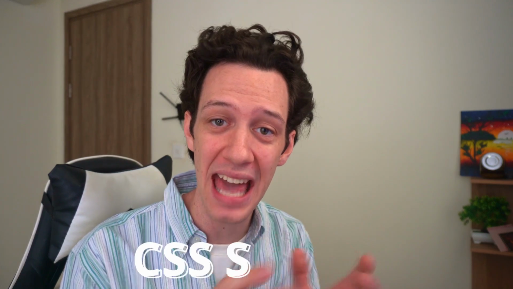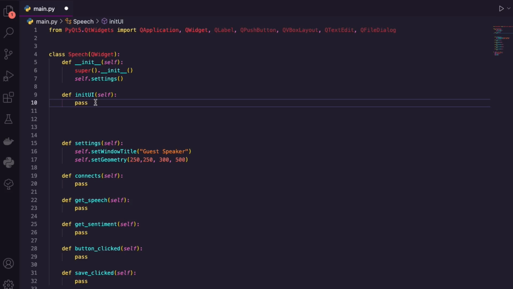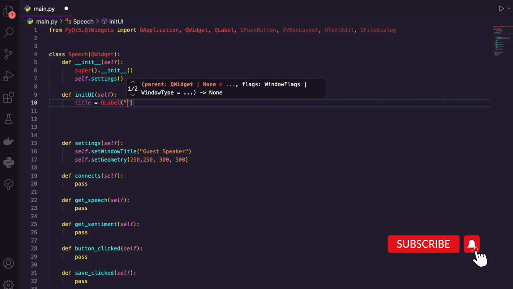What's your app going to look like? This is important. Don't get carried away with styling now. Let's just get a functioning app. At the end of this, I'm going to show you how we can implement CSS into Python to style our projects. For our application's UI, I'm going to create here a title, which is going to be text, so QLabel. I'm going to call this Guest Speaker.